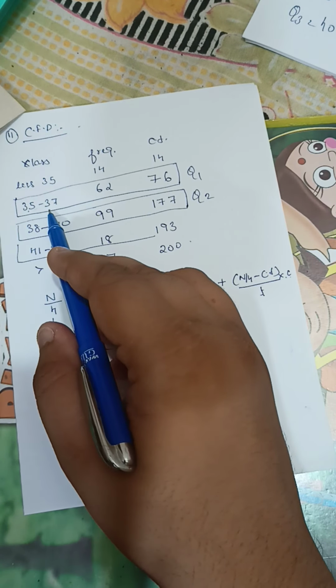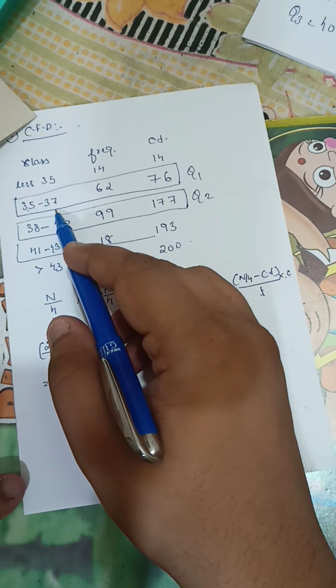Okay, this is the basic idea behind the calculation of Q1, Q2 and Q3.